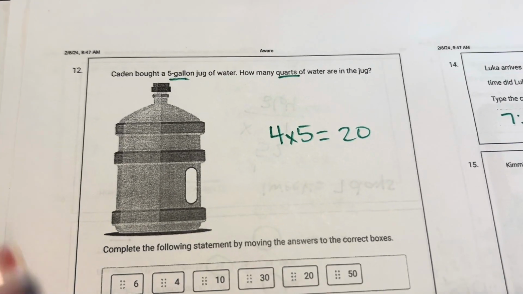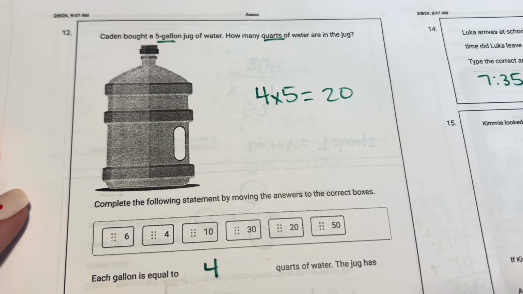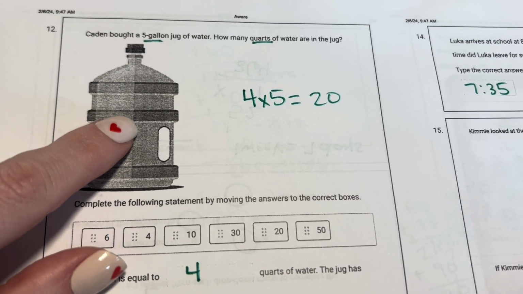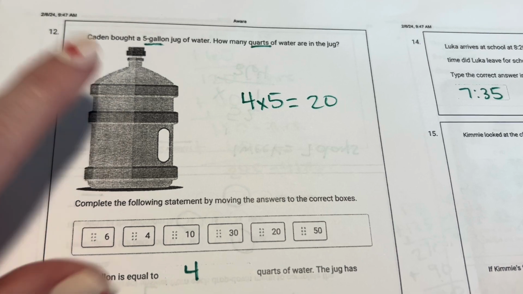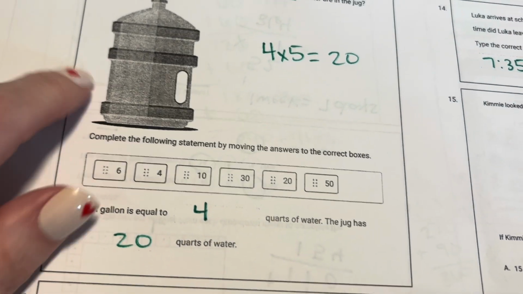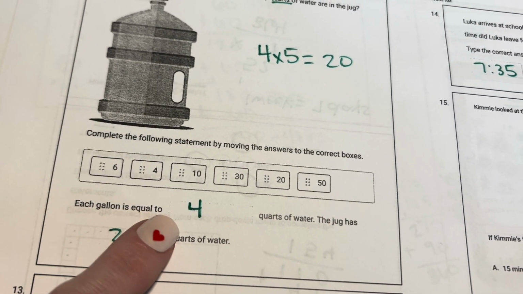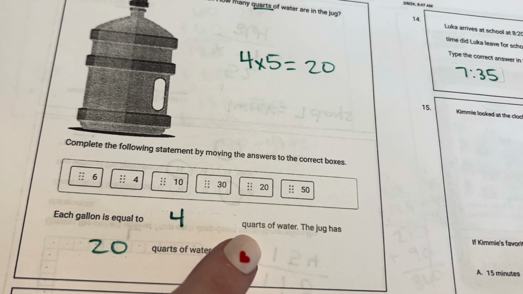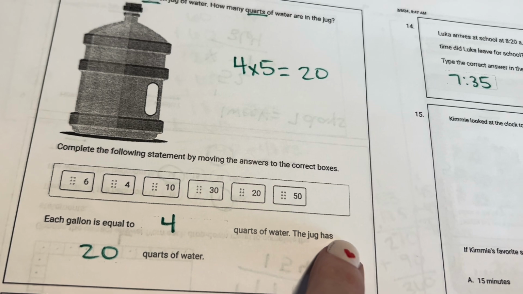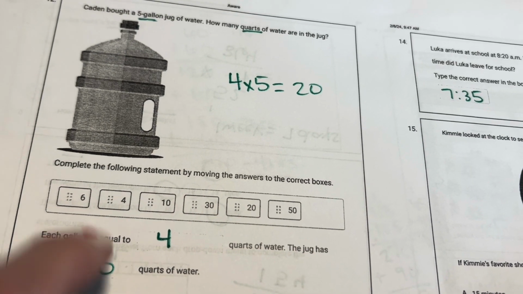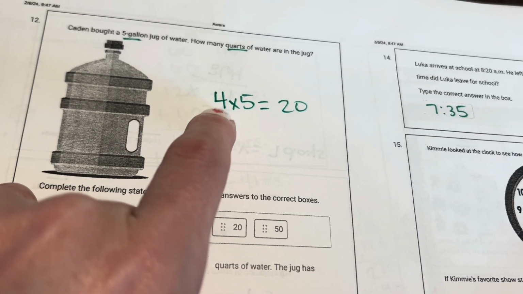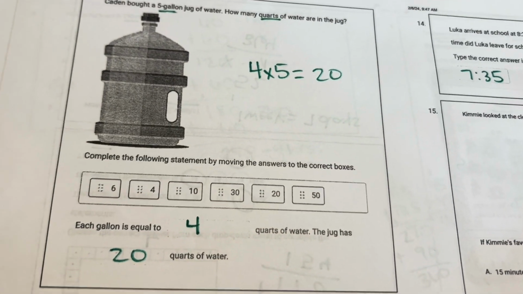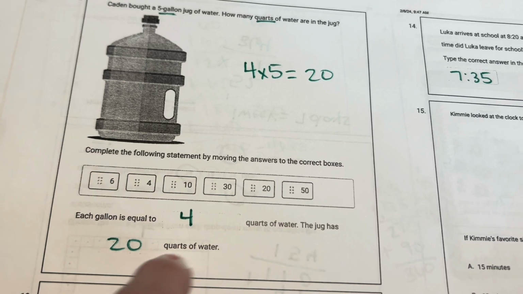Okay. Caden bought a 5-gallon jug of water. How many quarts of water are in the jug? Well, I know that there are 4 quarts in 1 gallon because I looked at my star reference chart. Then it says each gallon is equal to how many quarts? Well, that's where I'm putting 4 because that's what it's saying. 4 quarts is equal to 1 gallon. Then it's saying the jug has how many quarts of water? Well, if it's a 5-gallon jug and each gallon has 4 quarts, I'm going to multiply 4 times 5 to get 20. So then in this blank, I should have dragged down 20.